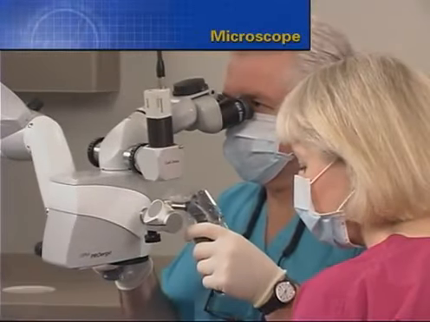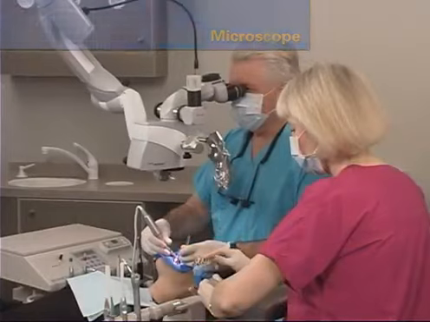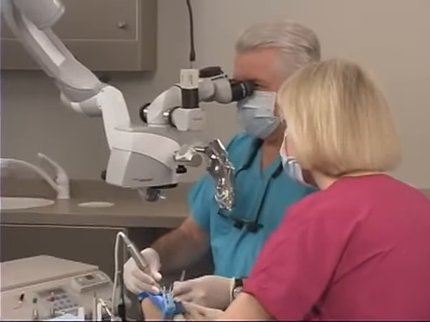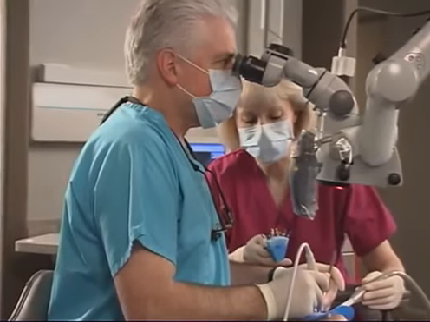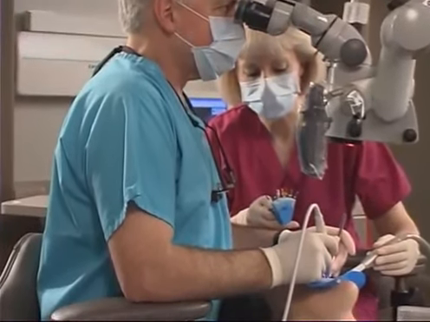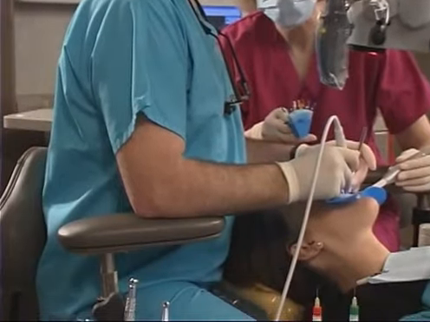The dental operating microscope provides unsurpassed vision when performing clinical tasks. Aside from remarkable vision, the microscope allows our posture to be correct, and we can work for extended periods of time.